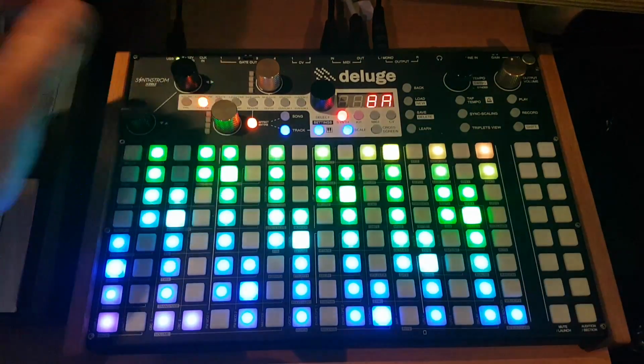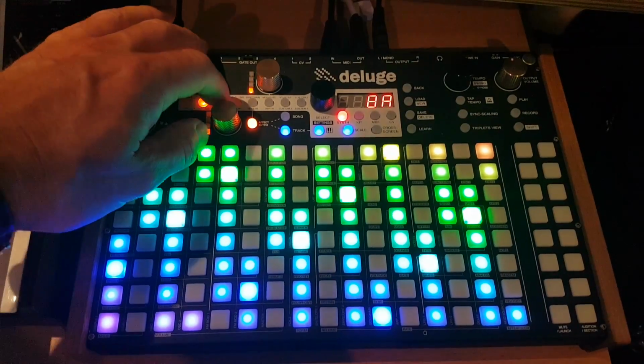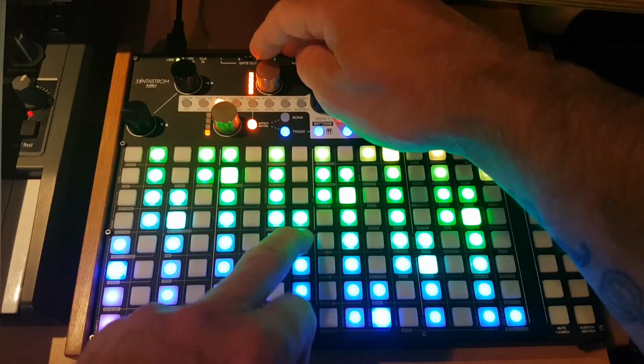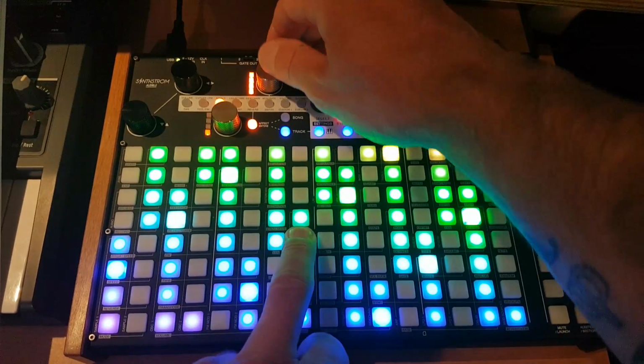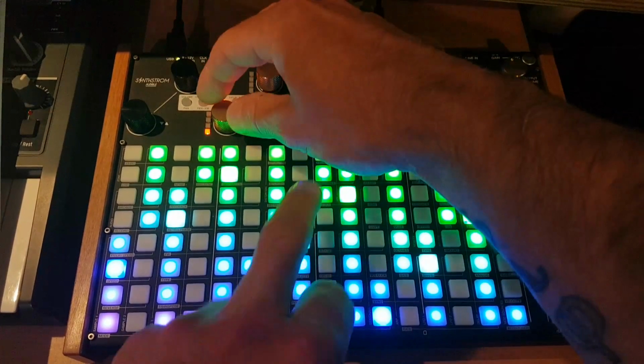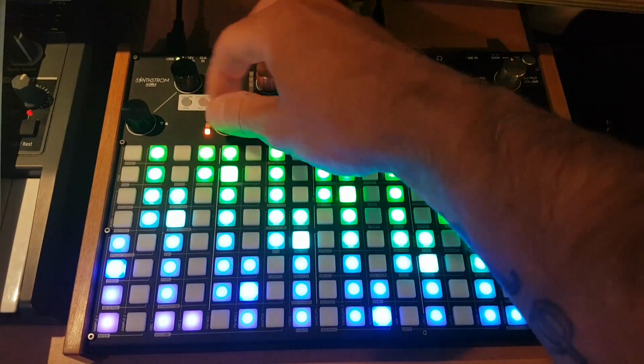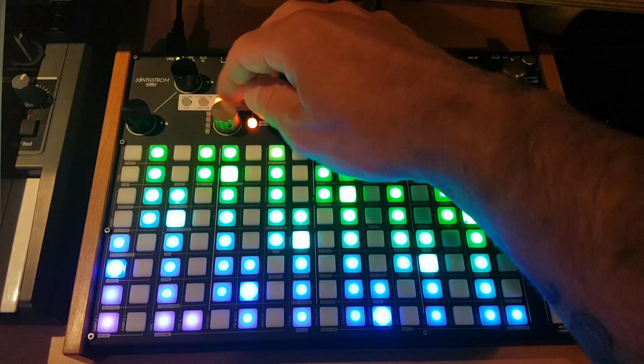So we've then got a basic attack and release setting here. If you turn the attack right up, you get the note coming in like that, and then release. Okay, so kind of a basic little envelope thing there.